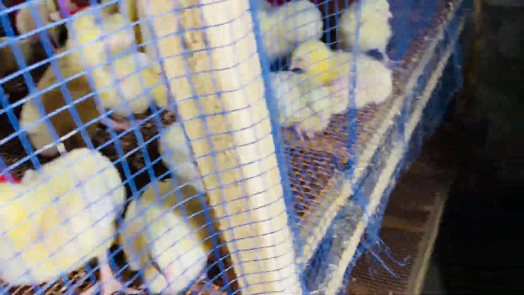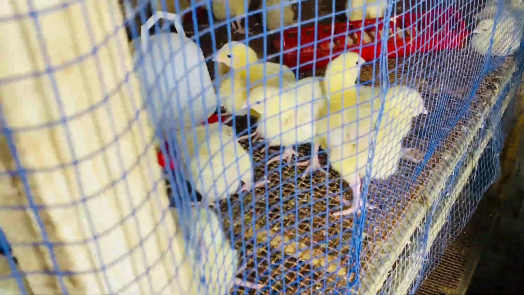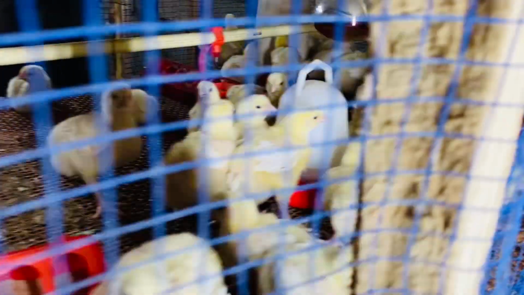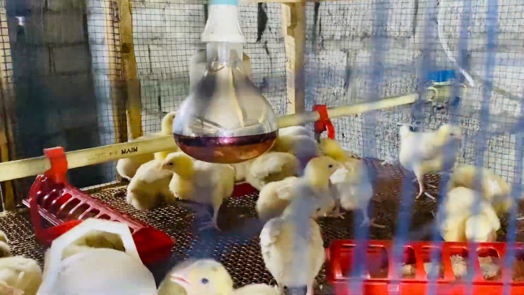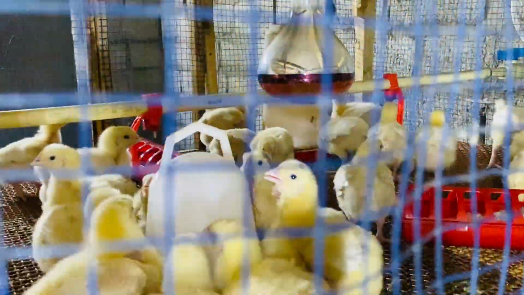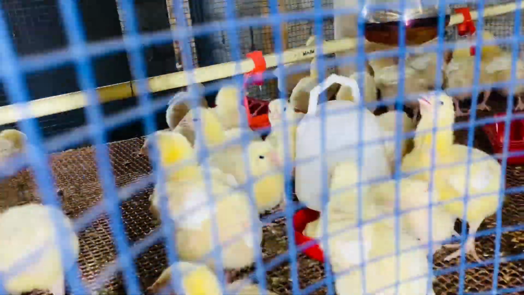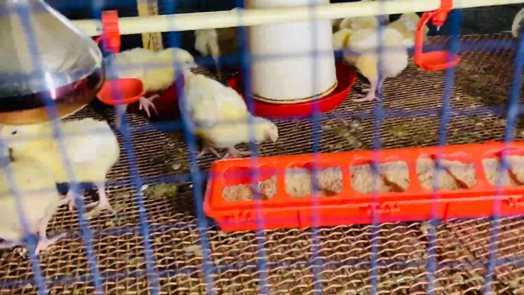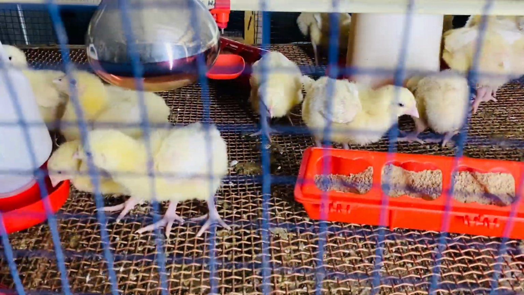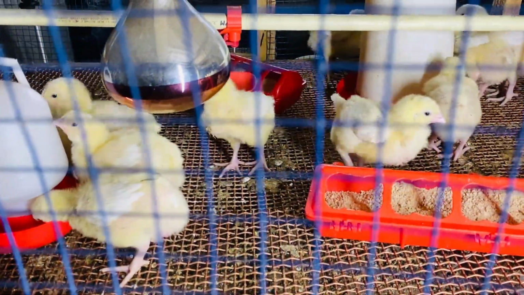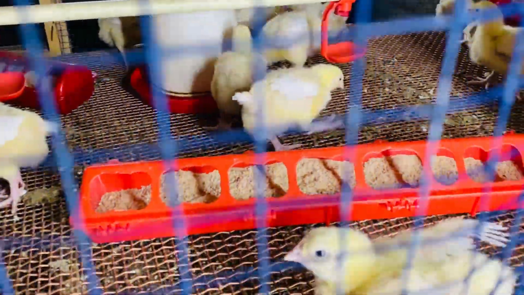So you need to make sure most of the chicks drank the vaccine. So these chicks need to drink the vaccine. So you see the other ones are still not aware that there's water. If you see the other side also, they're now crowded there. Here more of them. So wait for them. Let's see how they'll be done. Within 2 hours, all of them who drank that water will have a chance of drinking the vaccine water.